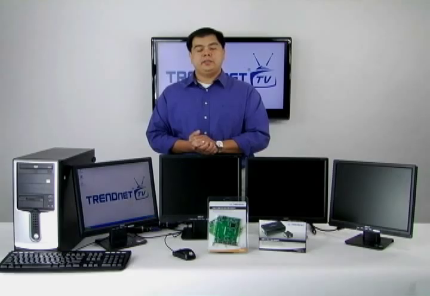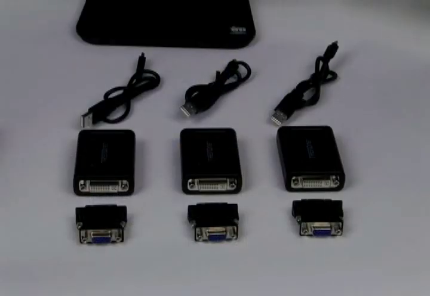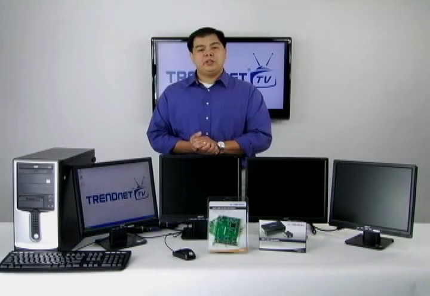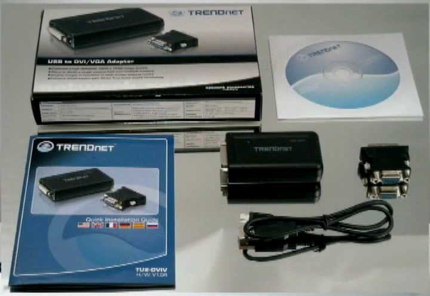To add 3 monitors as shown, we will need 3 USB to DVI adapters, model TU2-DVIV. Let's start by looking at what's included when you open the TU2-DVIV package. It includes the TU2-DVIV adapter, a driver CD-ROM, a multilingual quick installation guide, a mini USB to Type-A USB cable, and a DVI to VGA adapter. Let's get started on the installation.